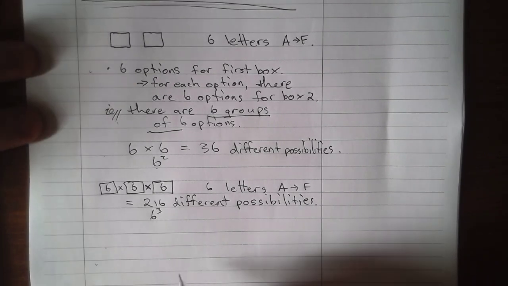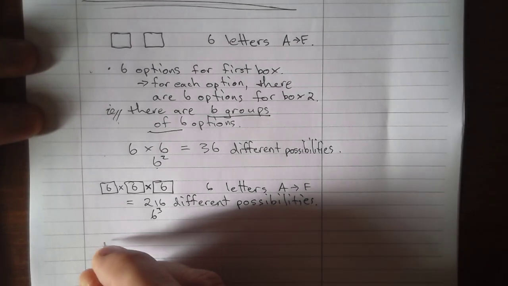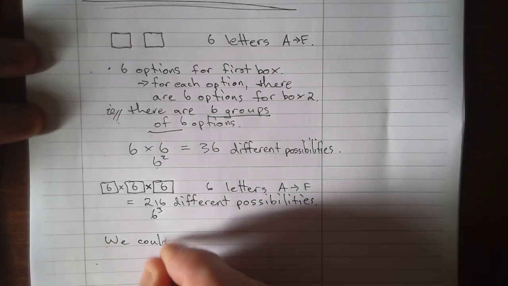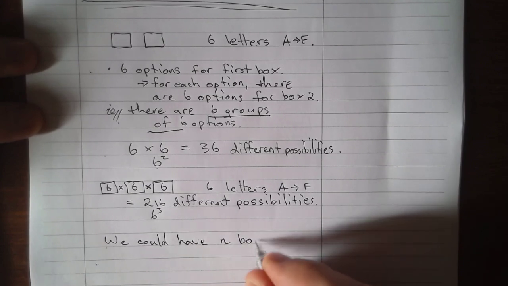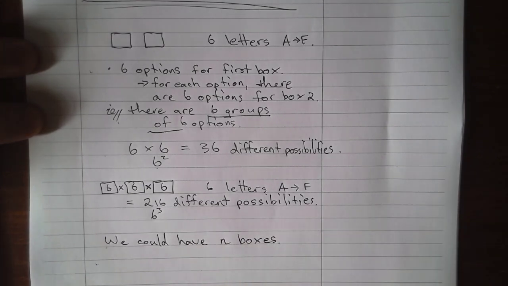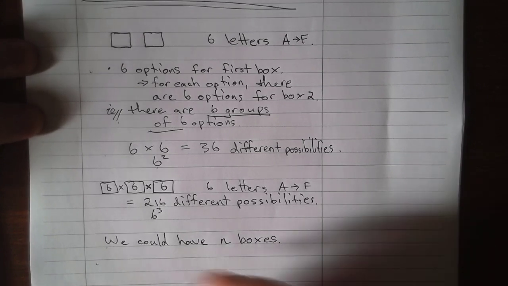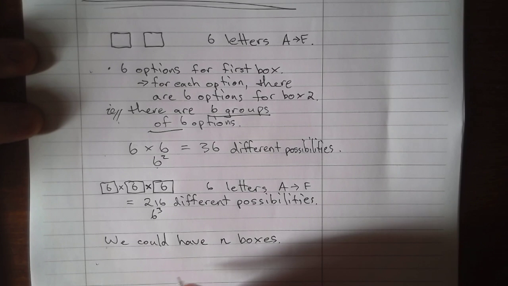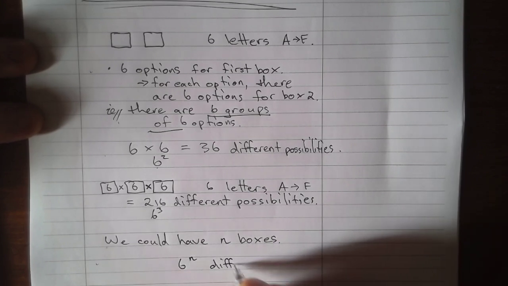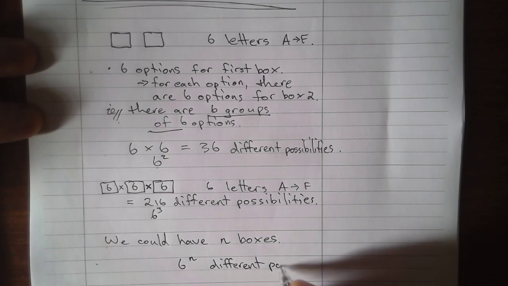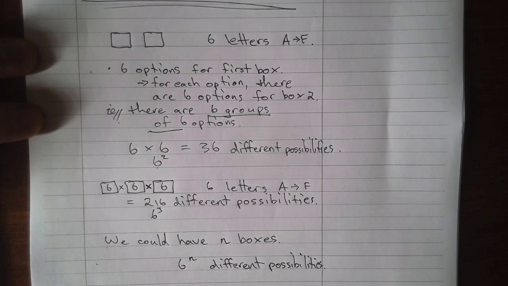But let's just think about this in a smart way. We could have as many boxes as we want. We could have n boxes, let's say, where n can be any counting number. n equals 3, n equals 4, n equals 5, and so on. And the idea here is that we would have 6 to the n different possibilities for an n box problem, where n is the number of boxes to fill.